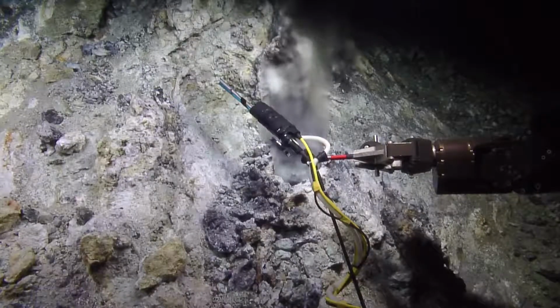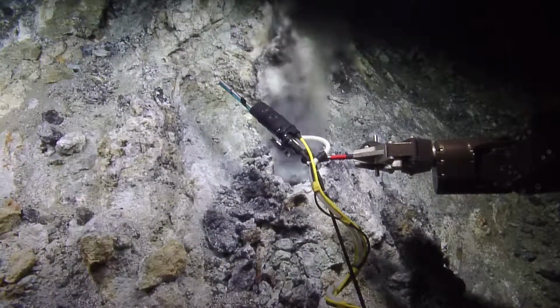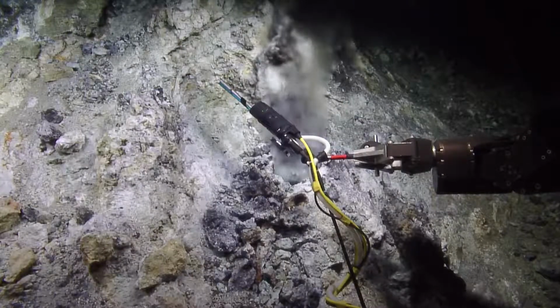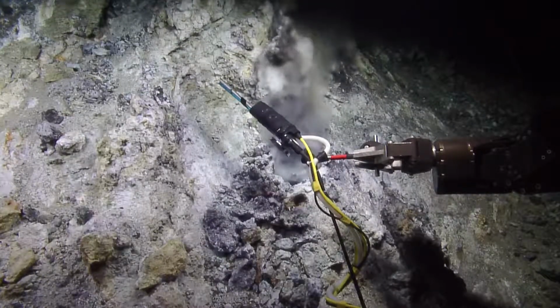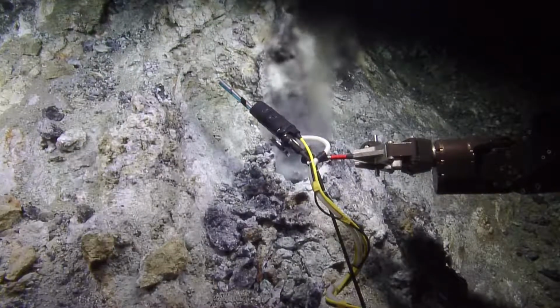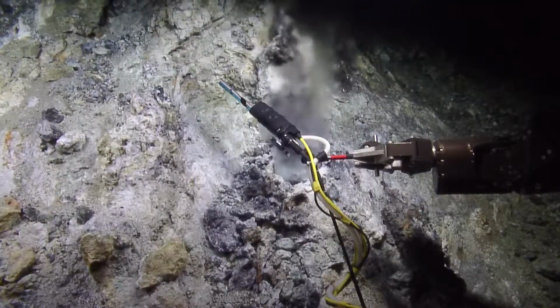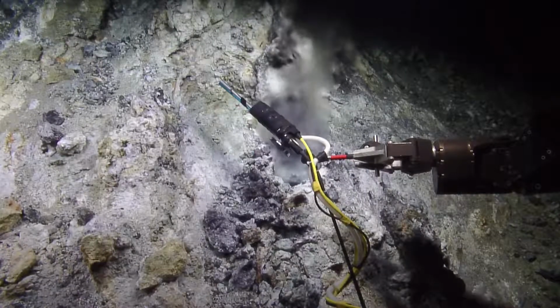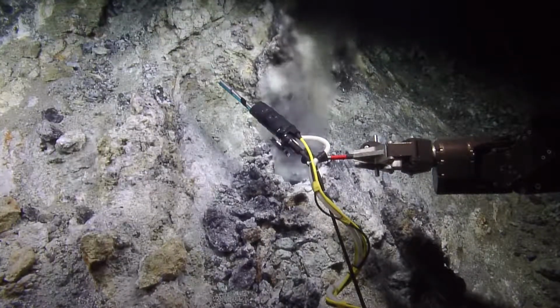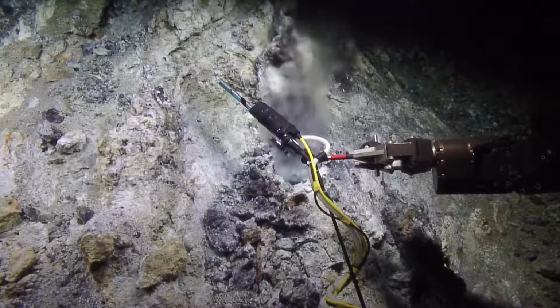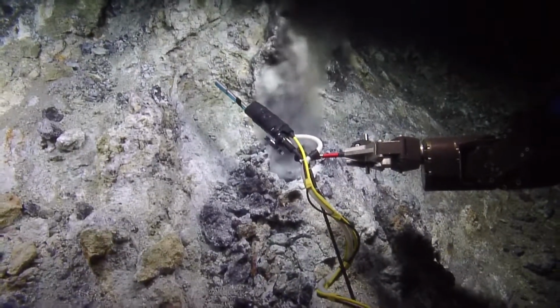Stopping sample. Copy that. Stopping sample 2110. Final flow counts 61189. Total volume of 15.5. 15.5. Thank you.